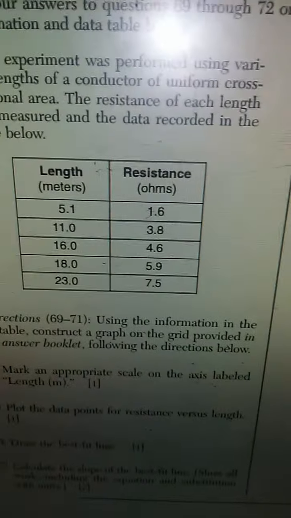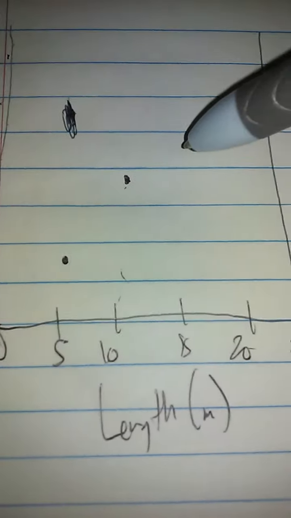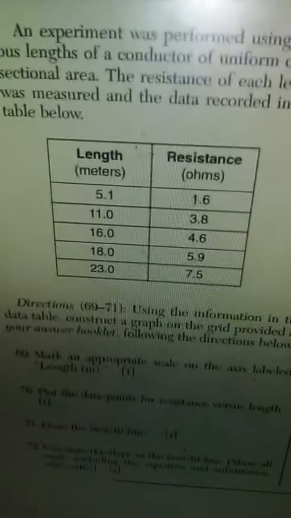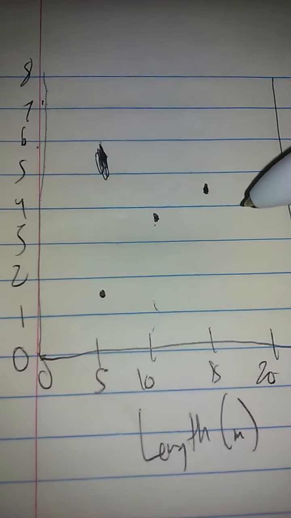About there. Length is 16, resistance is 4.6. About there. Length is 18, resistance is 5.9. 18.